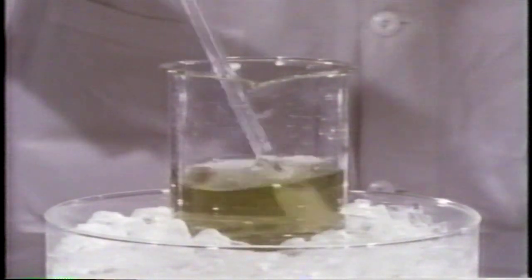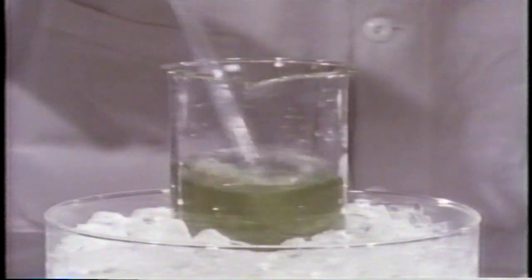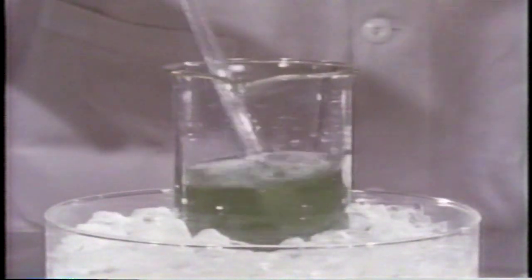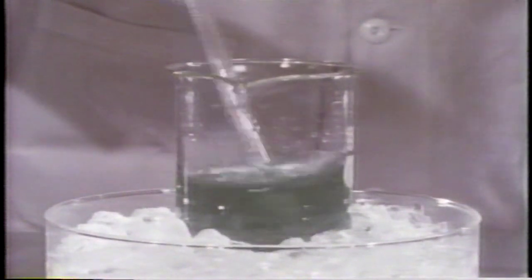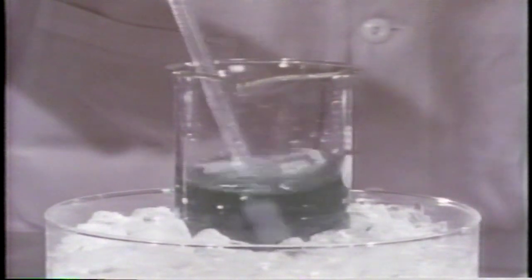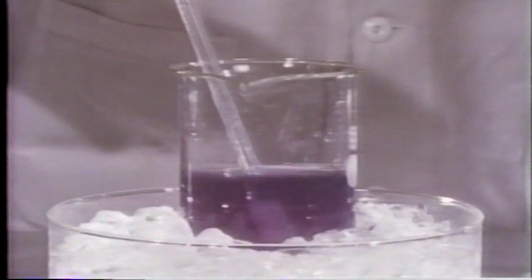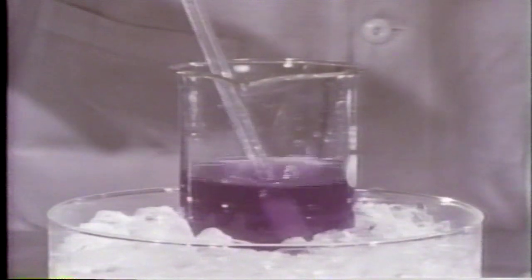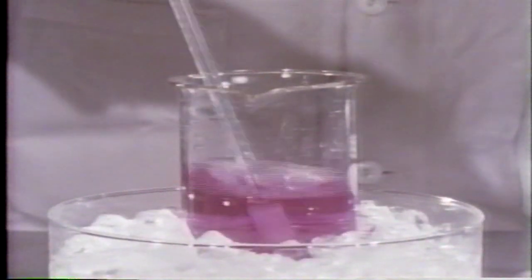As more and more ammonia is introduced, the acidity continues to drop. The methyl violet changes through the intermediate colors, finally becoming violet.